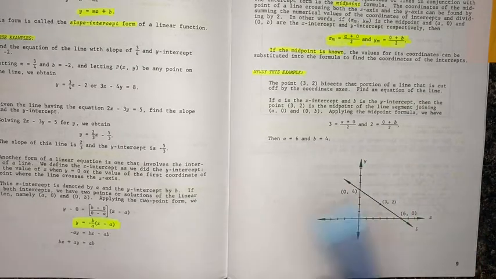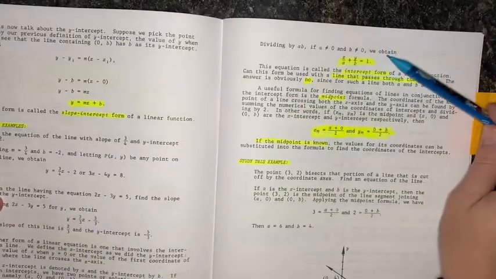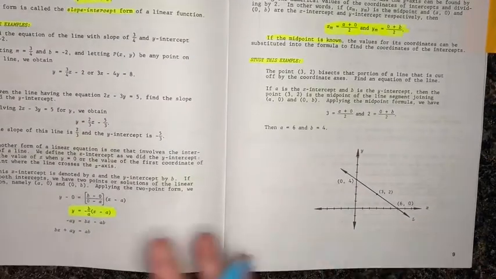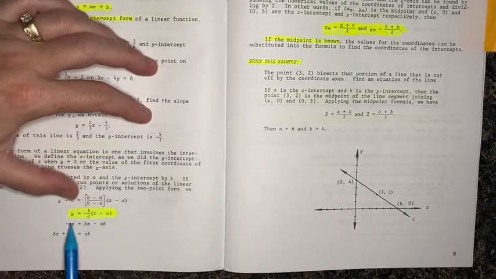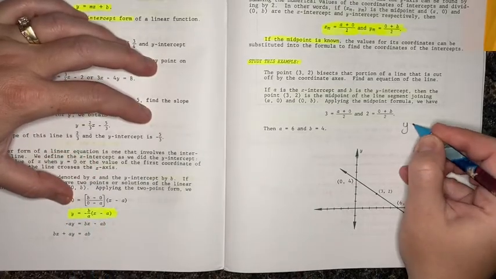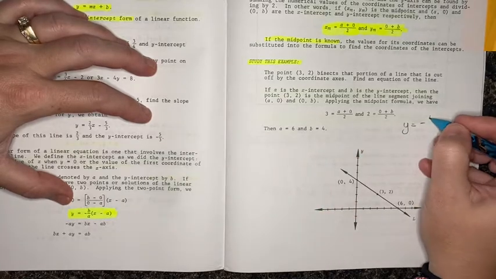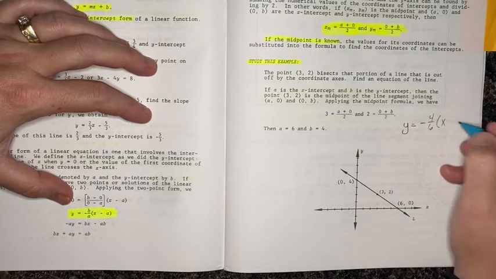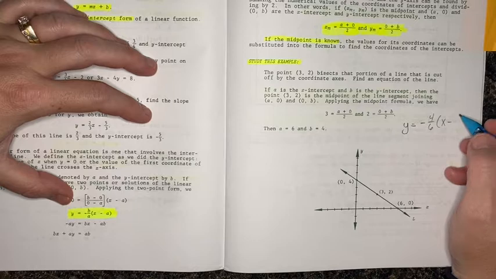But here's the thing. It goes on to the next page. It puts this information back up here into this equation and then solves. But really, that's a step we don't need to take. If we know our a and our b, then we can just put it in right here, okay? So y is going to equal negative b over a, or 4 over 6, times x minus a, or minus 6.